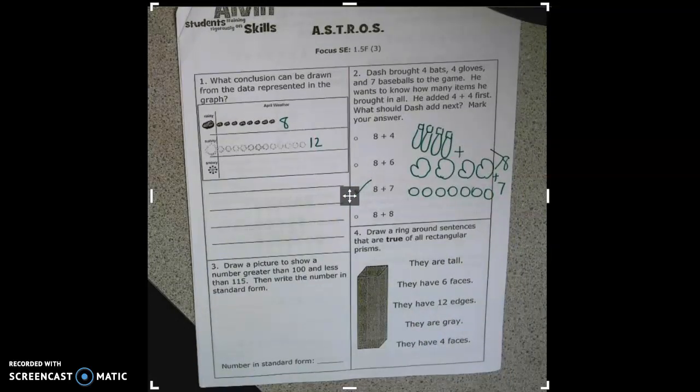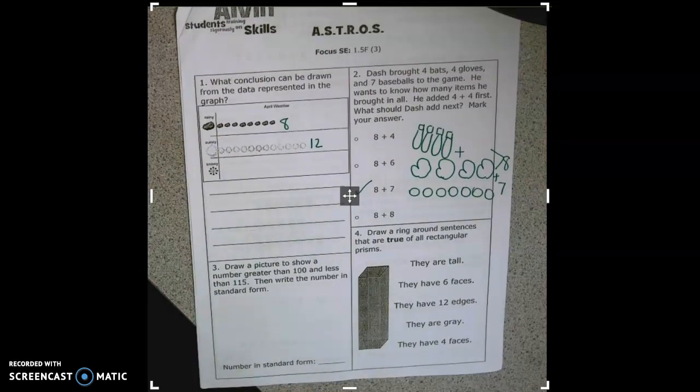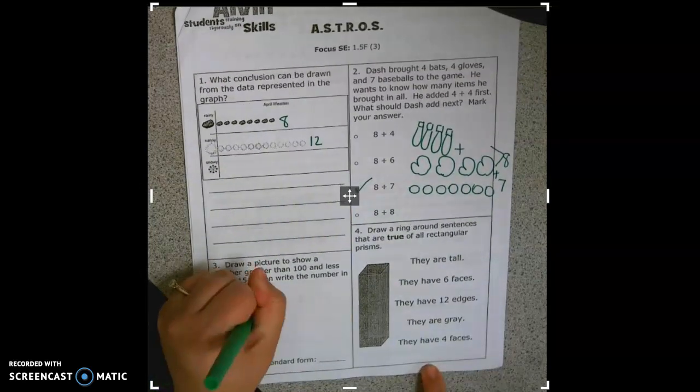Draw a picture to show a number greater than 100 and less than 115. Then write the number in standard form. This one, again, is one of those ones I can't answer for you because there's more than one answer. You could do 101, 102, 103, 104, 105, 106, 107, 108, 109, 110, 111, 112, 113, or 114. To write that number in standard form, you would just write the number how it looks. So I'm going to again draw those.